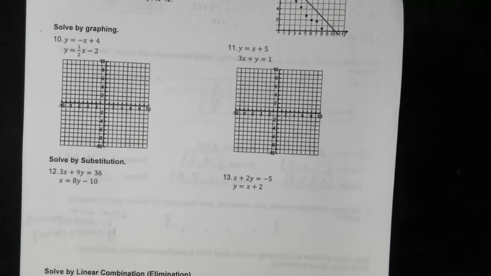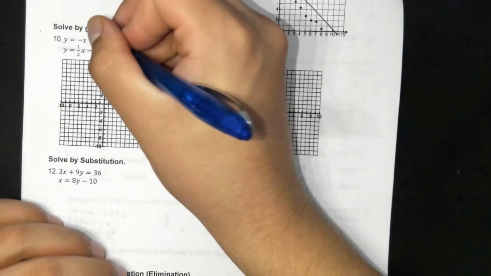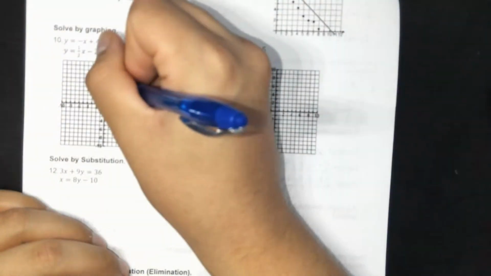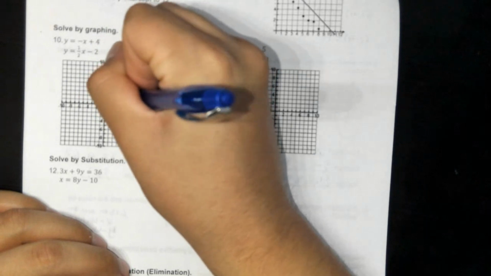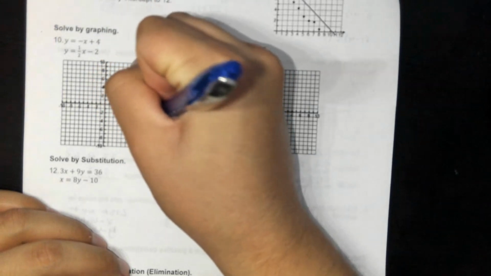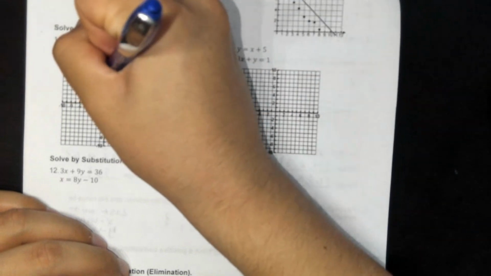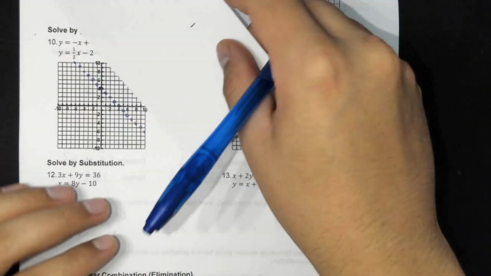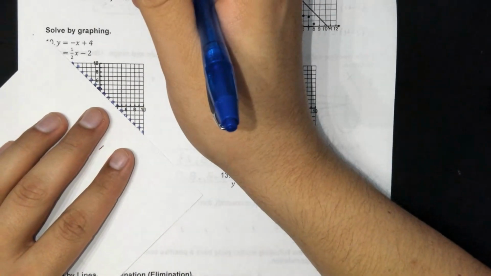All right. So then for number 10, solve by graphing y equals -x plus 4. All right. We have a y-intercept of 4. Slope is -1, so we're going to go down 1, right 1.